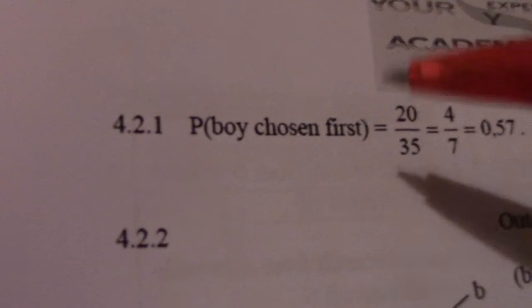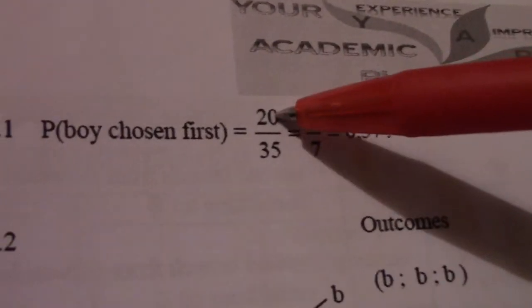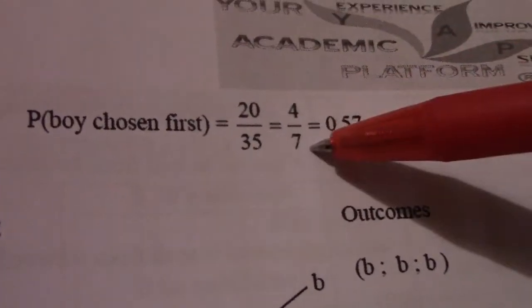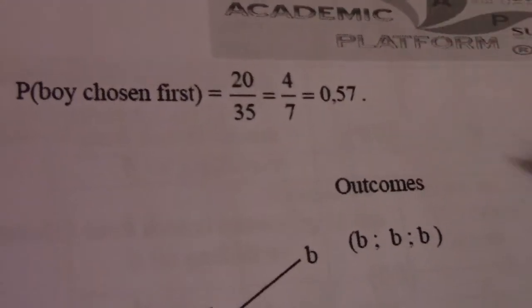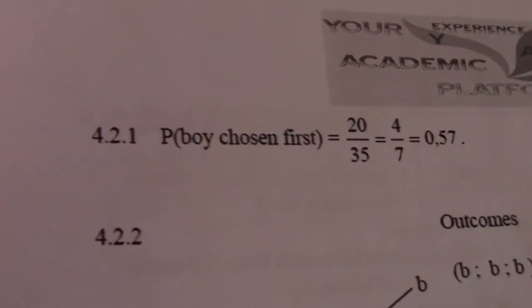So probability, boy chosen first, 20 out of 35, which gives me 4 over 7, or in decimal form, 0.57. Either you write 4 over 7 or 0.57.